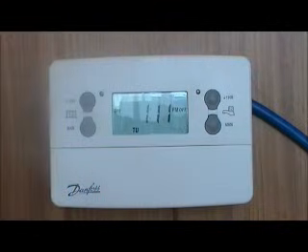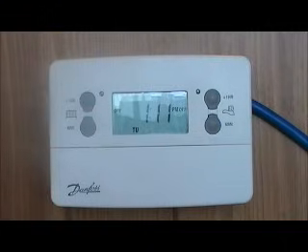I have a Danfoss 715SI boiler programmer. This works with a boiler and hot water tank, and it has separate settings for central heating and hot water. The programmer's job is to turn the boiler on at the times during the day when you want there to be heating and hot water. This programmer has separate on and off periods for heating and hot water, so you can have them on at the same time or at different ones.